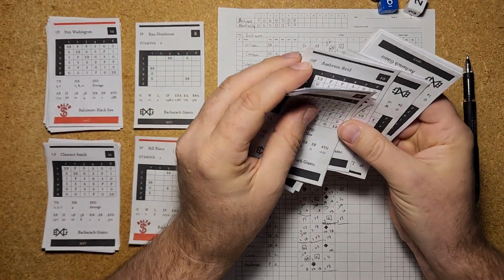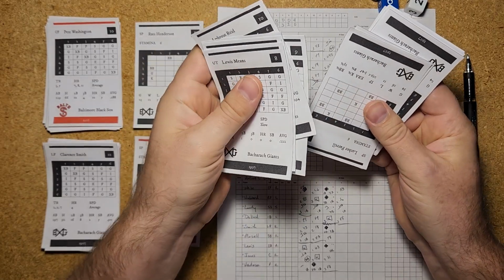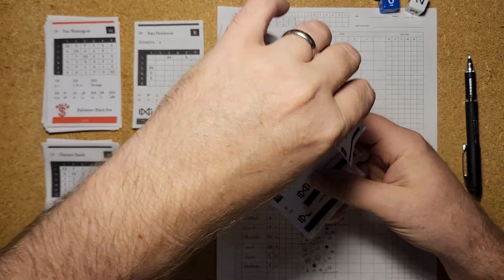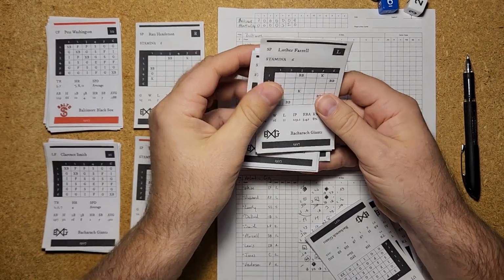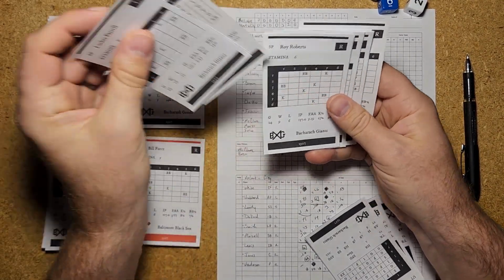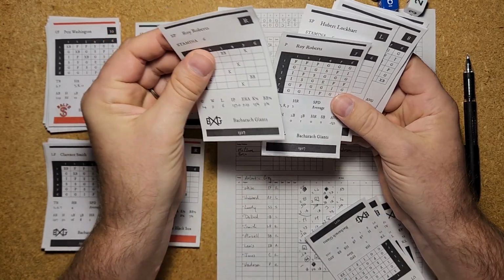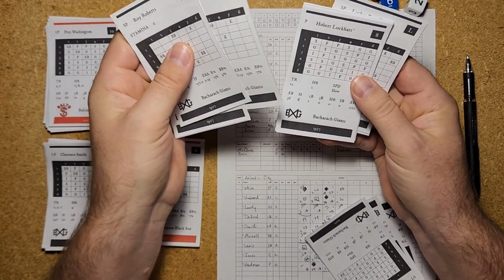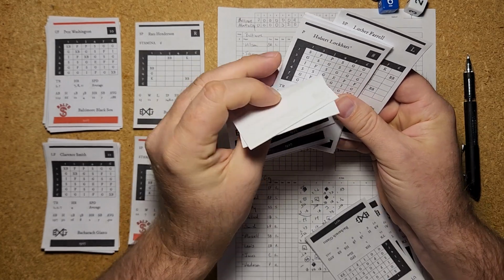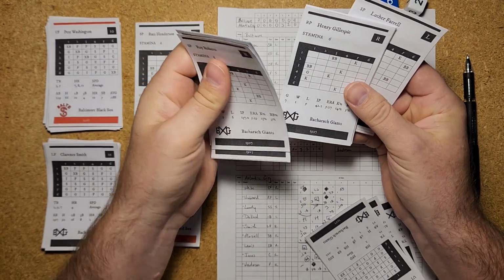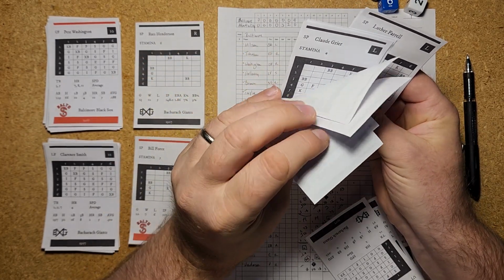Let's see what we got coming off the bench here. Farrell pitched in the first game. Gillespie threw in the last game, pitched really well.